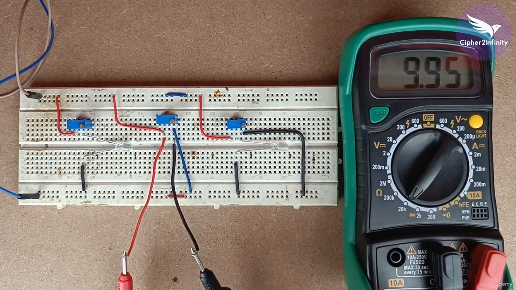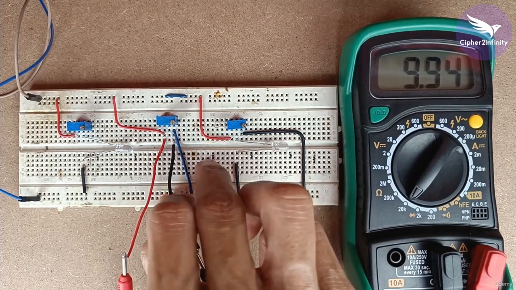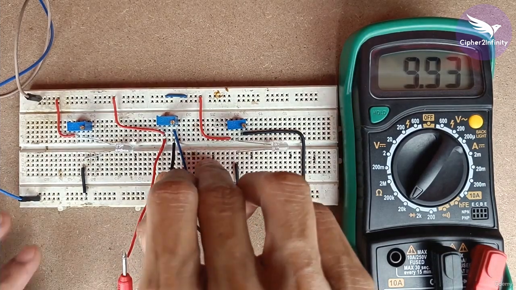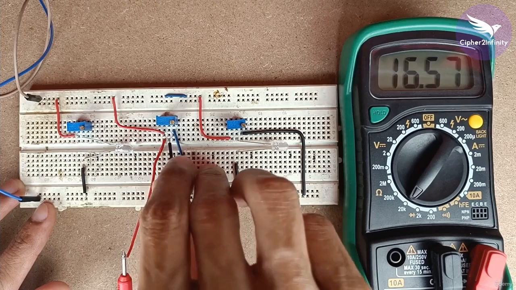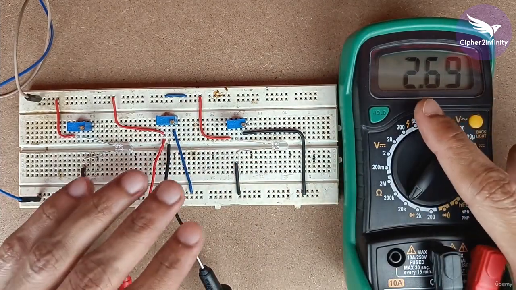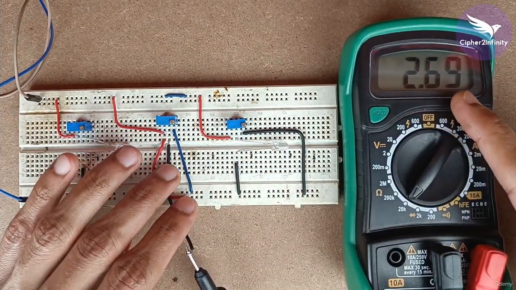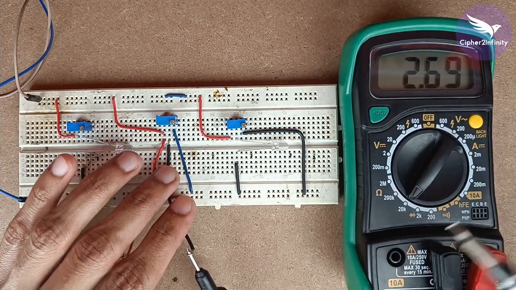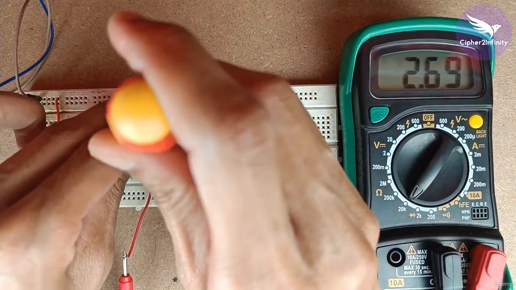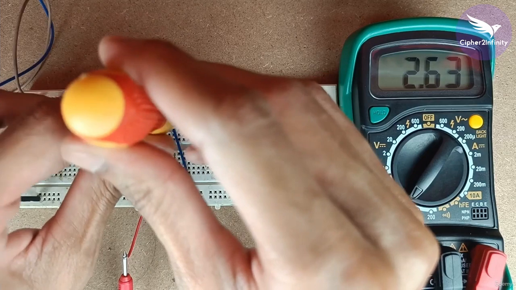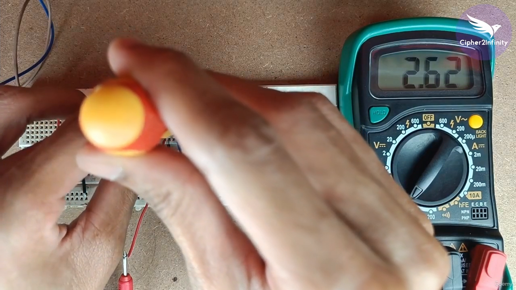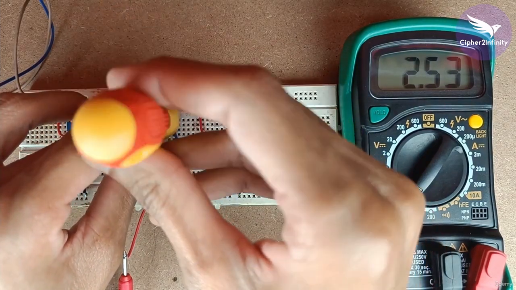Now I'm going to measure the resistance between the first pin of the preset and the second pin of the preset. Right now you can see we are getting a value of 2.69 kilo ohms. Now if I rotate this knob, you will observe that the value of resistance changes on the multimeter.